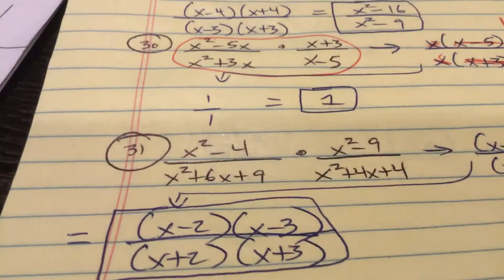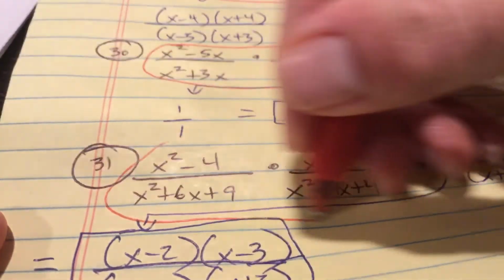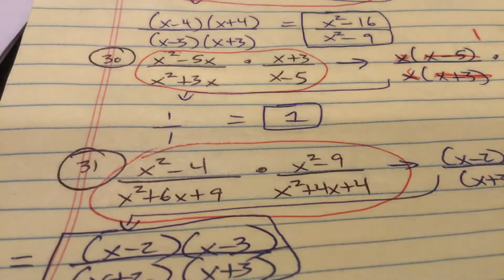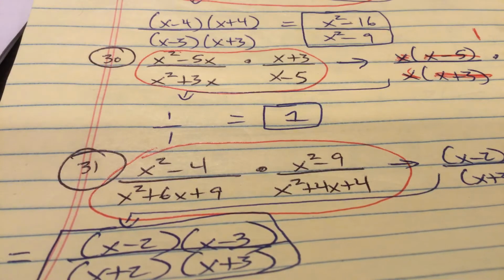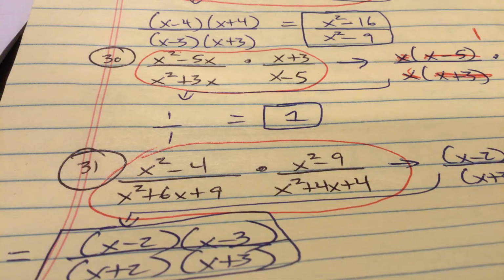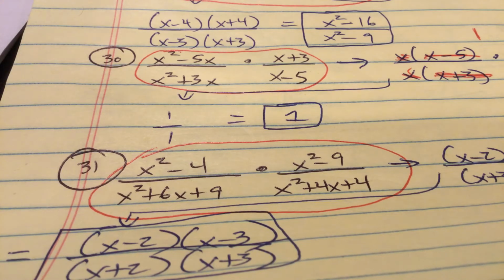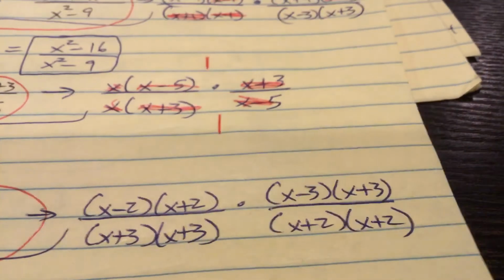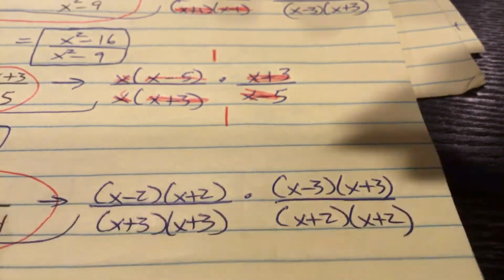On 31 here, folks, this is the initial problem. All right, first numerator, x minus 2, x plus 2. First denominator, x plus 3, x plus 3. Second numerator, x plus 3, x minus 3. Second denominator, x plus 2, x plus 2. There's everything. Time to cancel.